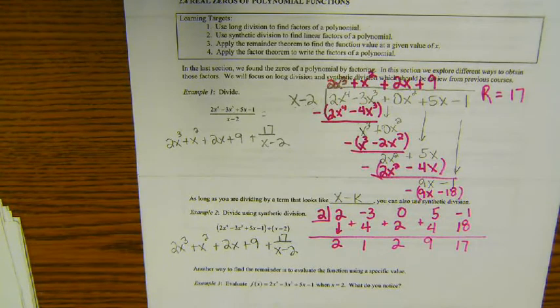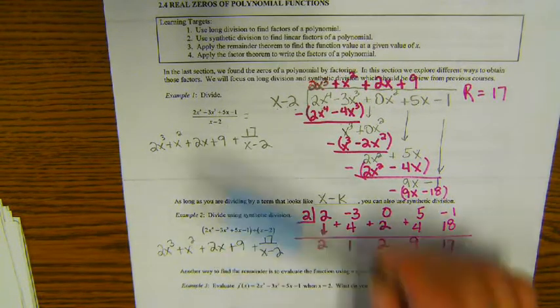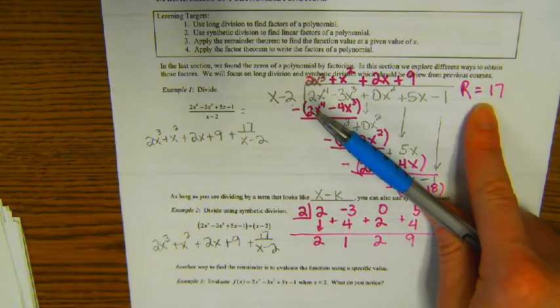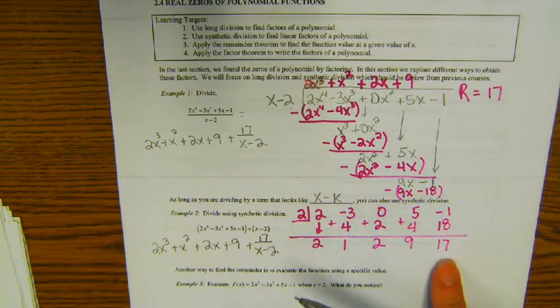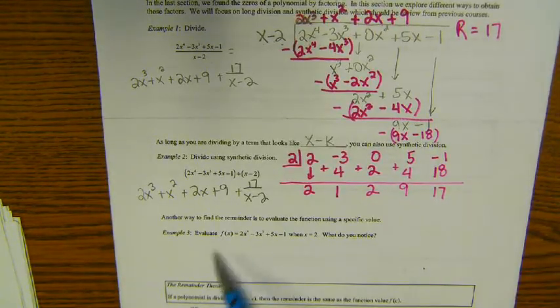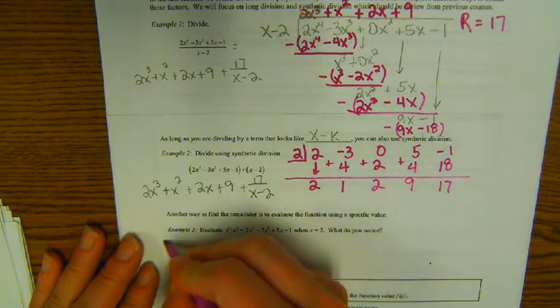Okay. So I want to just point out again how we find remainders, a shortcut for finding remainders. In both of these methods, we had to wait till we got to the way end of the problem to determine what the remainder was. Okay, it was 17. Let's evaluate f of x equals 2x to the 4th minus 3x cubed plus 5x minus 1 when x equals 2. Another way of writing that is f of 2.